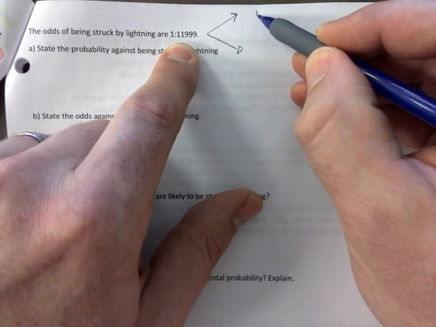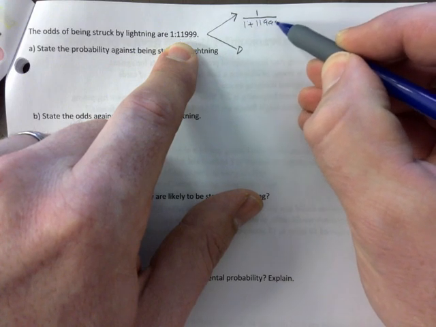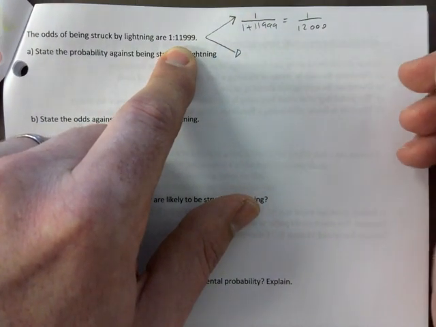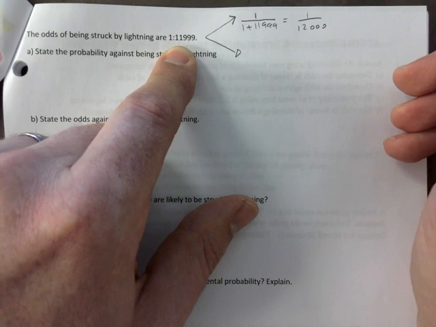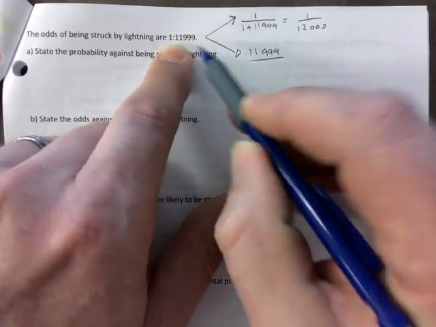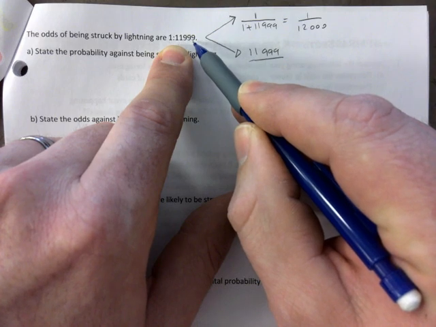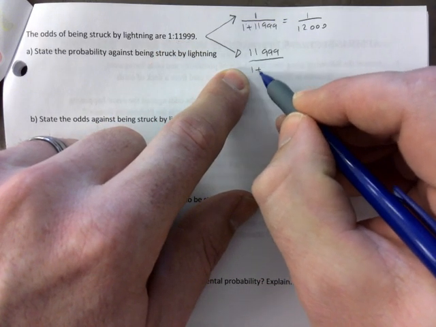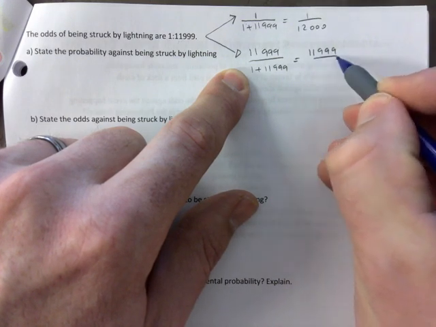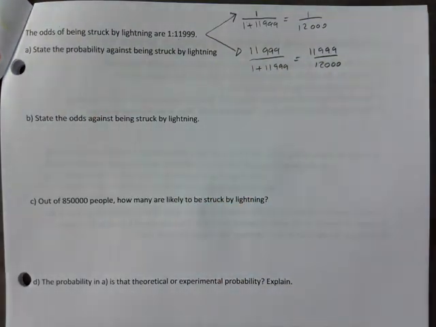It could either be 1 over 1 plus 11,999, which is 1 over 12,000. Can you see that? Or it could be 11,999, if you're referring to this number. We'll find out in a bit what that number represents. Also over 1 plus 11,999, which is just this. So from odds, you can actually get two probabilities out of that one.